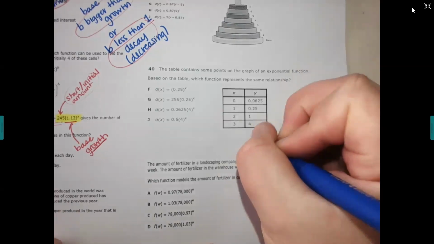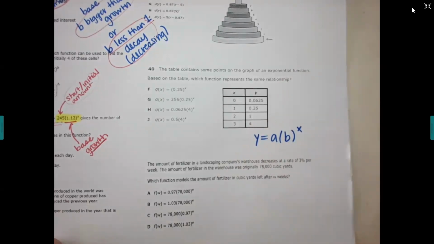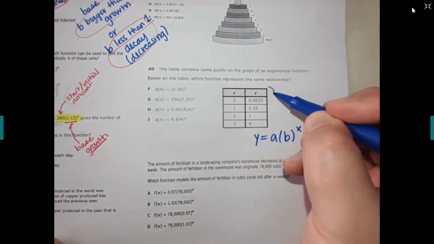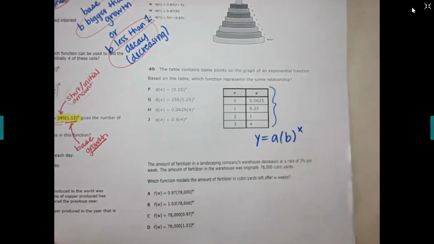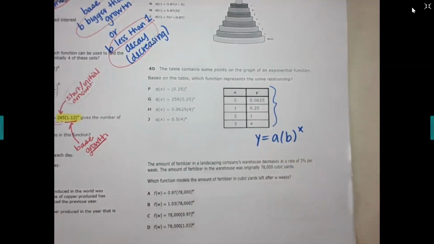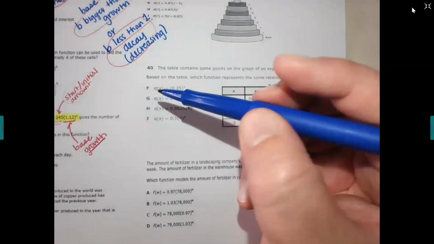Based on the data, which function represents the same relationship? So remember, it's y equals a b to the x. And if they give me a table, then remember that I can use Desmos to turn that into an equation and match it to look like one of these.